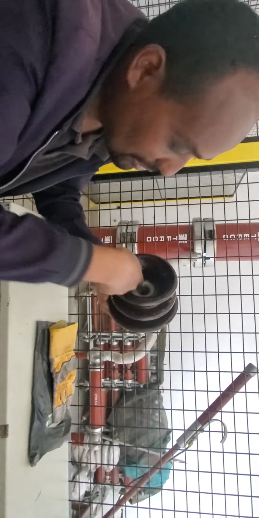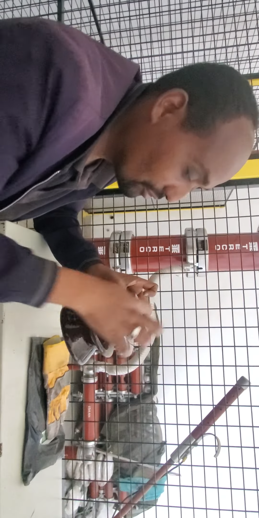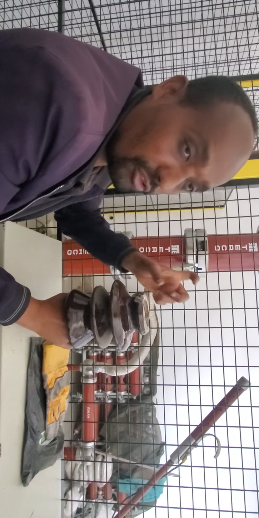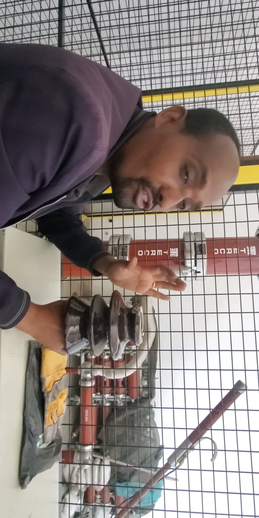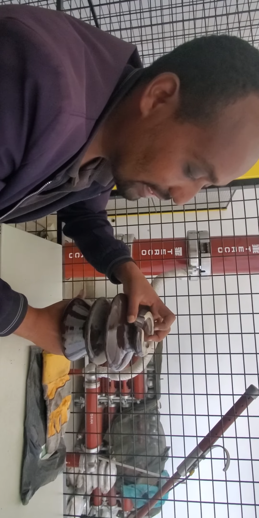Because the distance between these two and the distance from this side, which one is greater? From this side to this side. Yeah. If it breaks down, the distance will what? Shorter. So current always prefers which path? Short path. So if there is a breakdown or puncture of this device, the current will circulate from the phase to neutral.